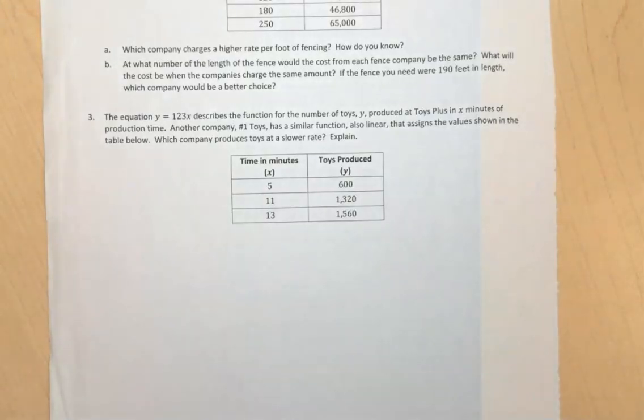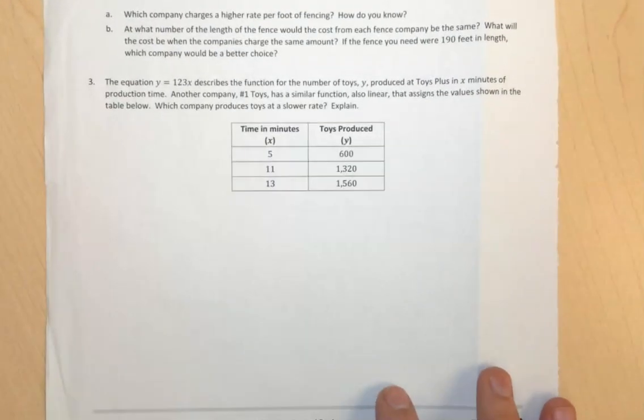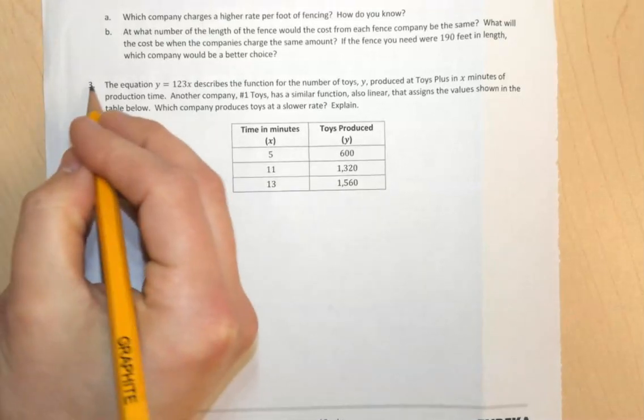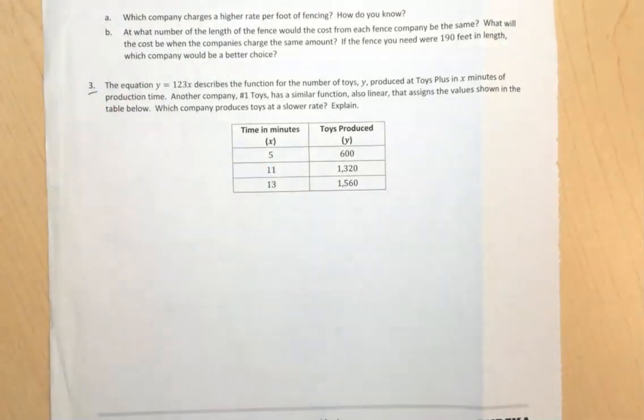All right, so we are on S50, Lesson 7 of Module 5. Our homework tonight is problem number 3, which is this one right here. So let's take a look at this.